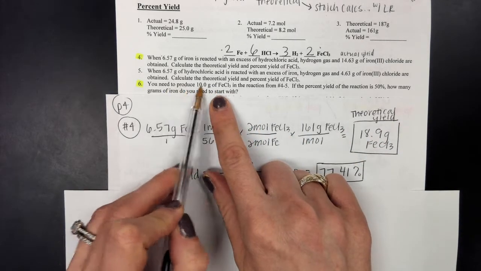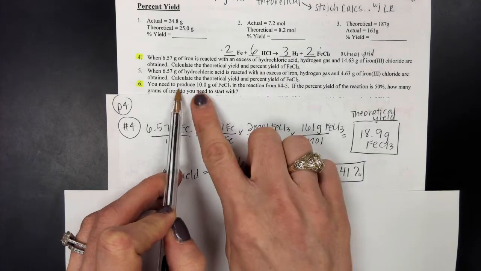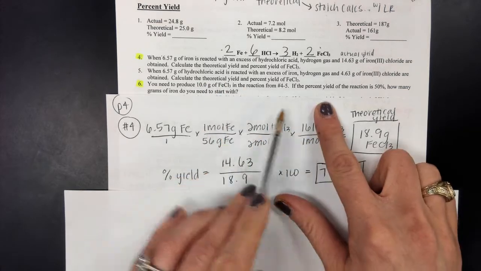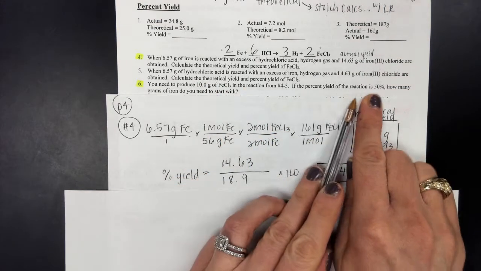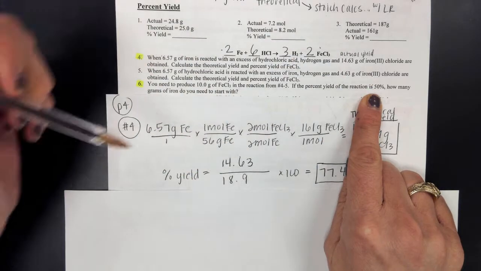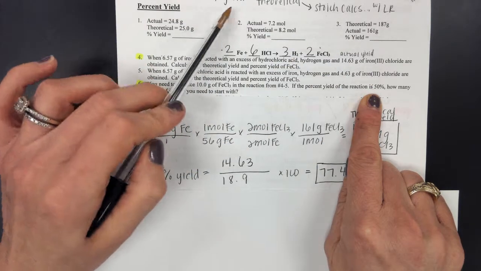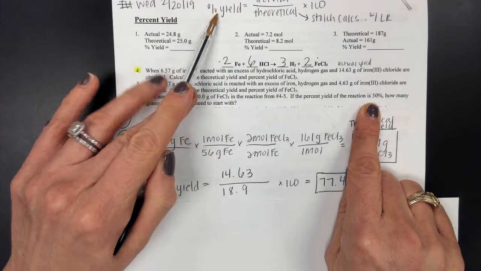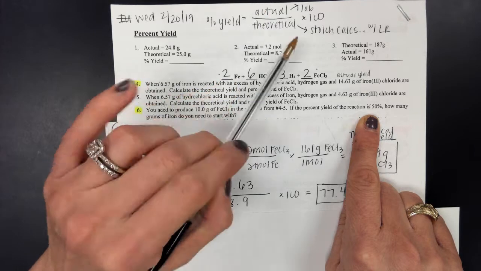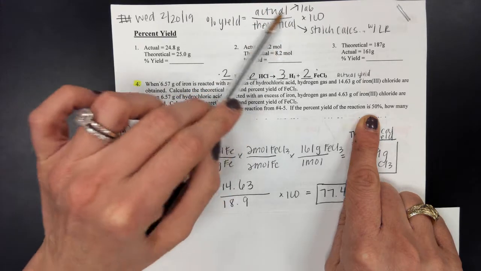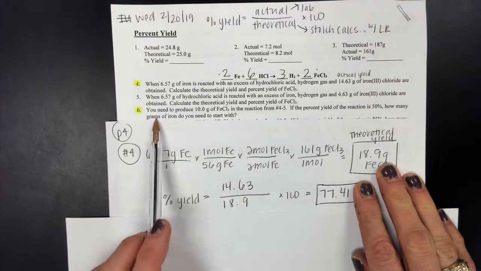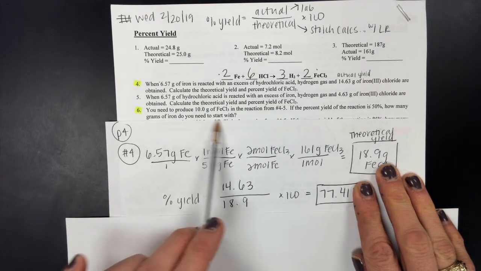Okay, so this is telling you in the lab you need your actual yield to be 10 grams. If the percent yield of this reaction, let's say every time you do this reaction, your percent yield is 50%. So it's giving me percent yield. It's giving me what I want my actual to be. So I'm going to be solving for my theoretical yield. But even more detailed, it says how many grams of iron do you need to start with.